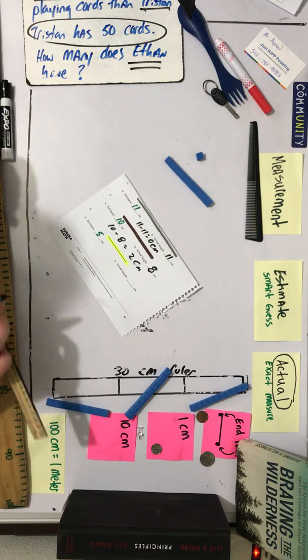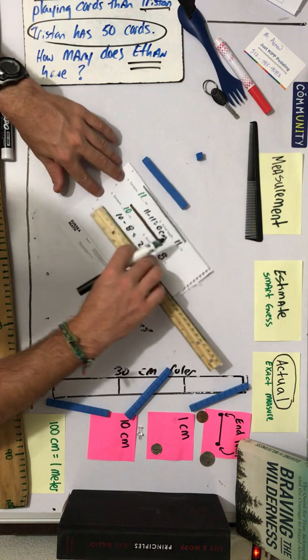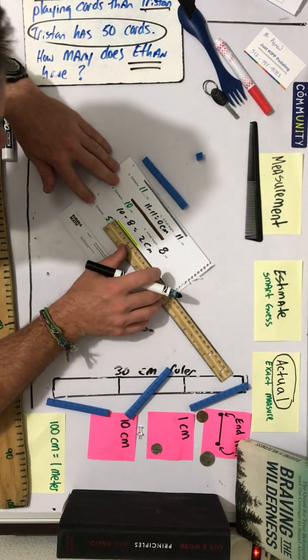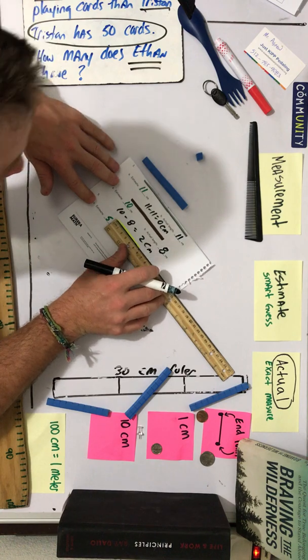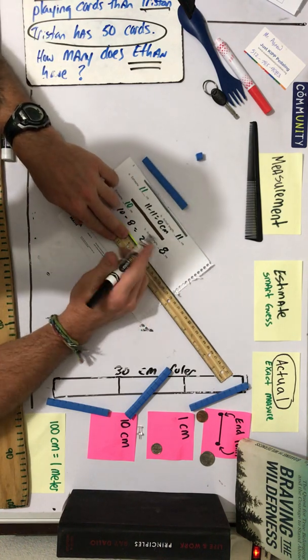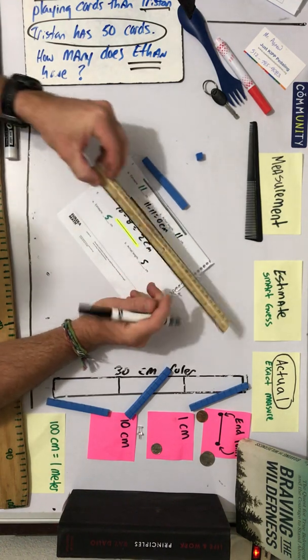And my last one, moving on to the yellow line. I estimated that it was 5 centimeters. I used this as a benchmark. Now I'm going to actually measure it. And right again. Good. I got it. 5, right to the 5. 5 centimeters.